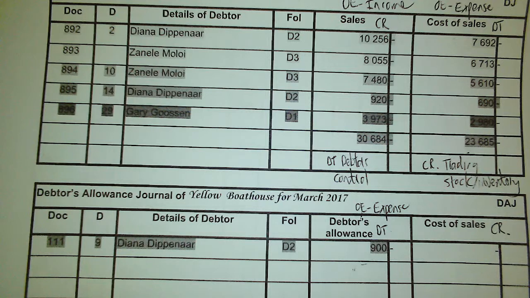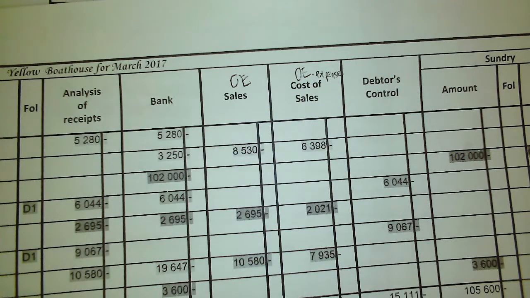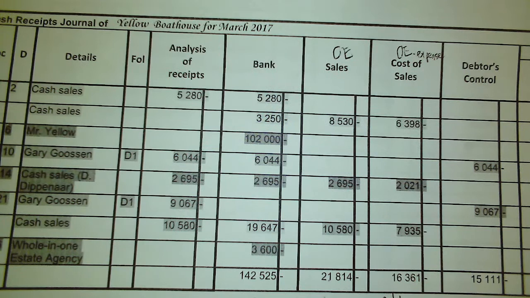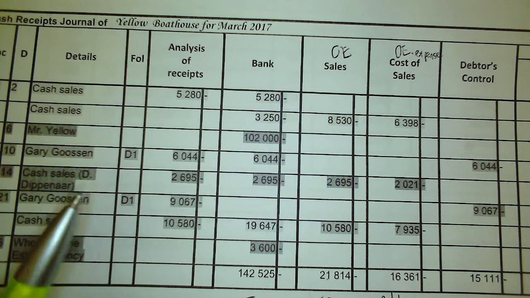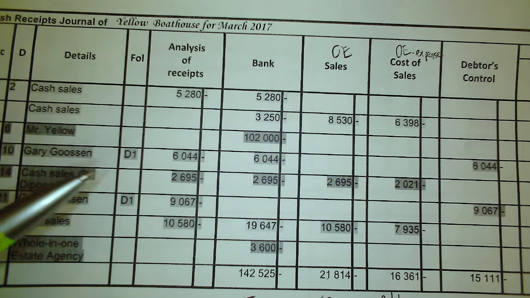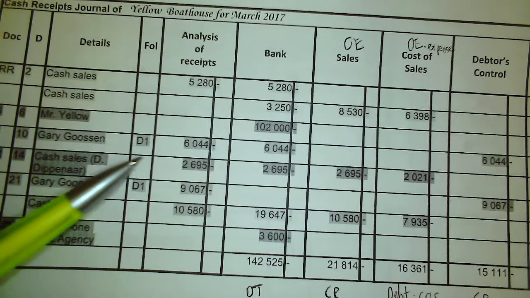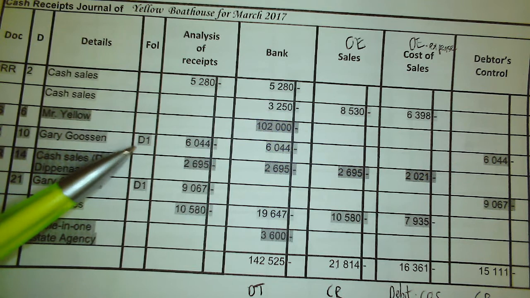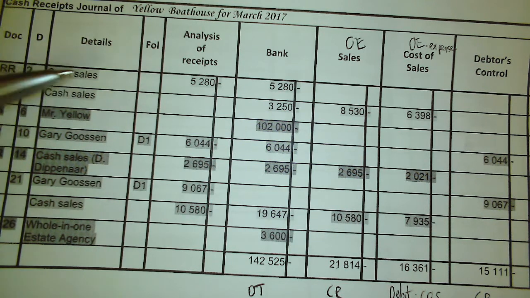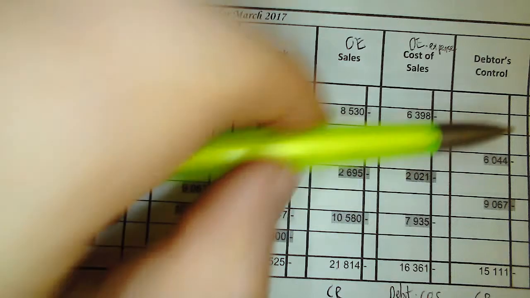There was no name of Diana Dippenaar in the CRJ with credit sales. I see it with cash sales here, Diana Dippenaar, but remember, it's only when it's on credit, only when it's in the folio when you see D1, D2, D3 here, that it goes to the debtors ledger. This means it goes to the debtors ledger. Okay, so I don't see Diana Dippenaar's name under debtors here.